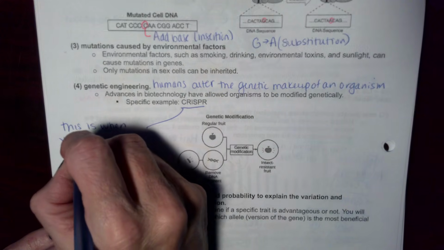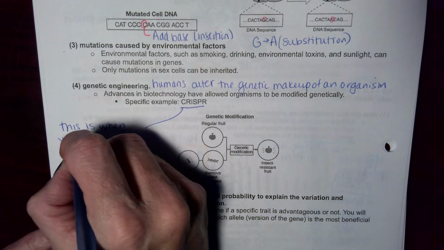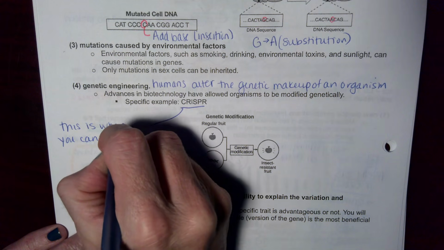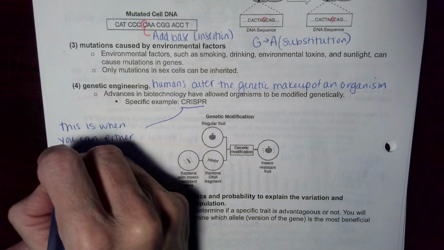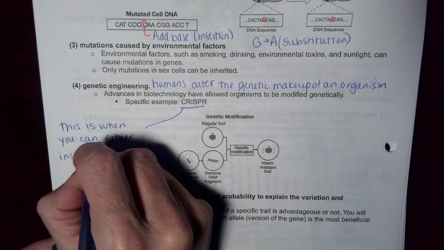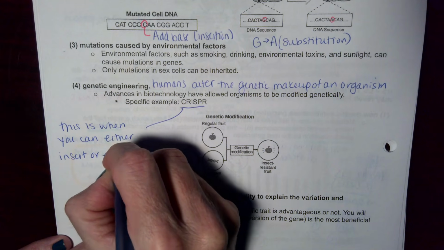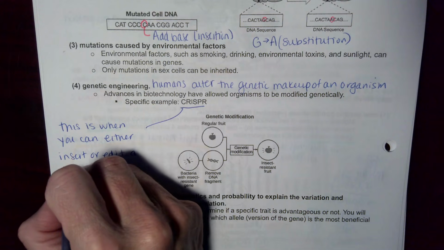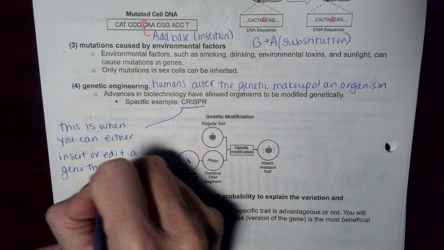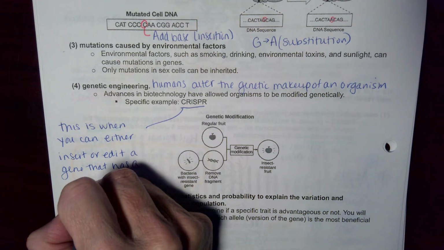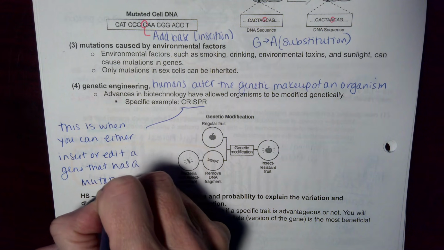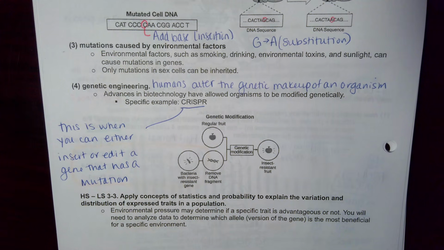So this is when you can either insert or edit a gene that has a mutation. And they are currently doing that.